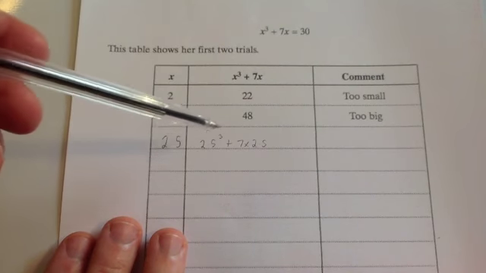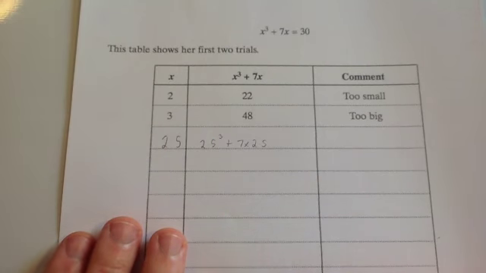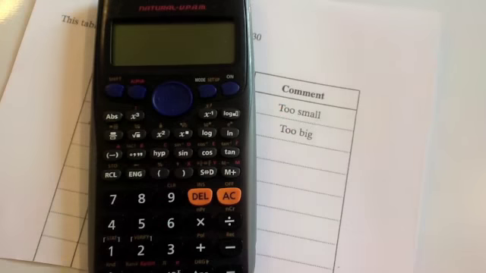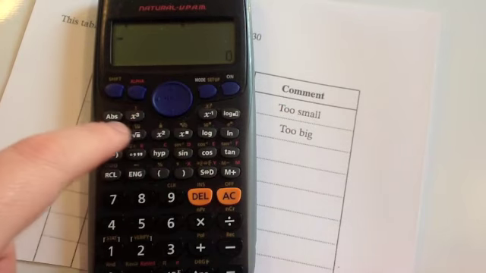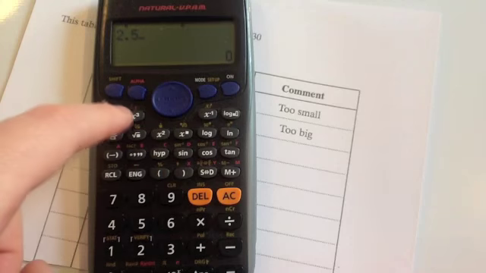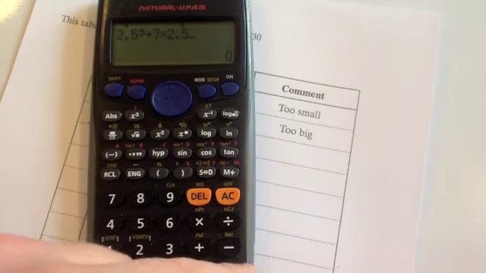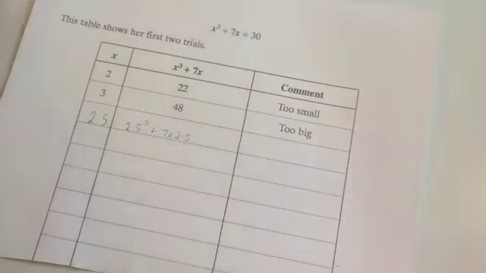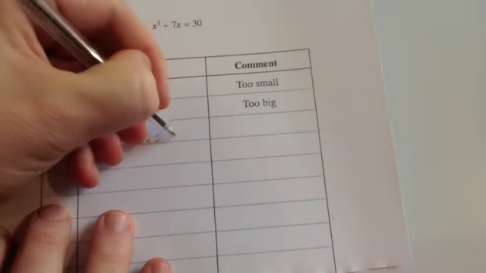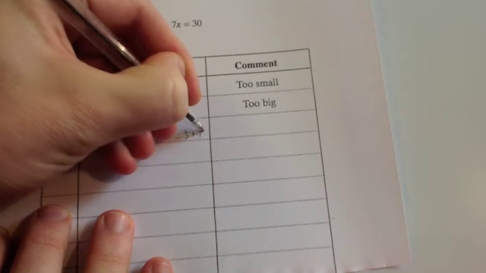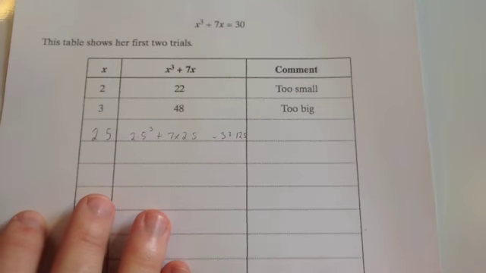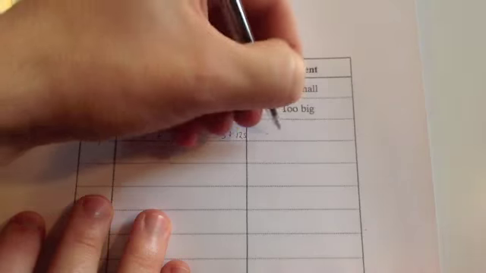So let's try that. 2.5 cubed plus 7 times 2.5 equals 33.125. Actually, that's pretty close, but it is too big.